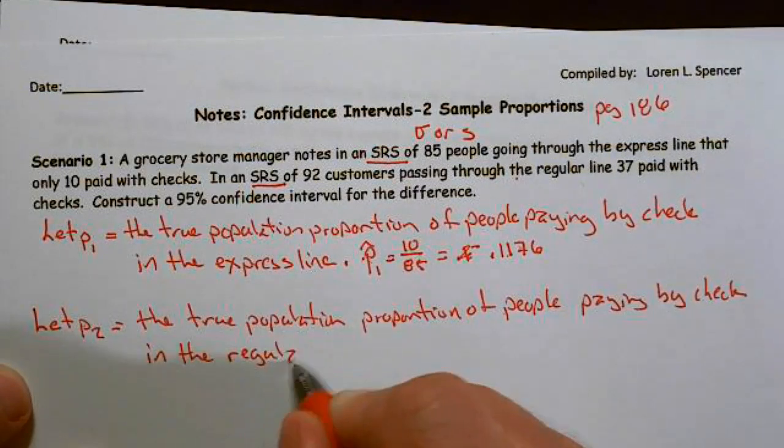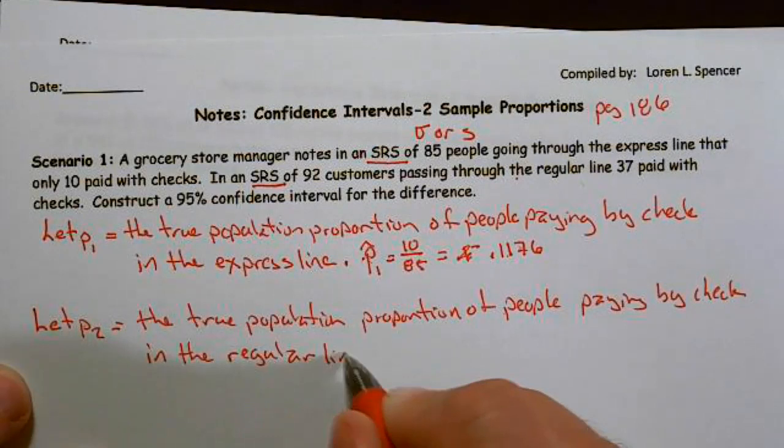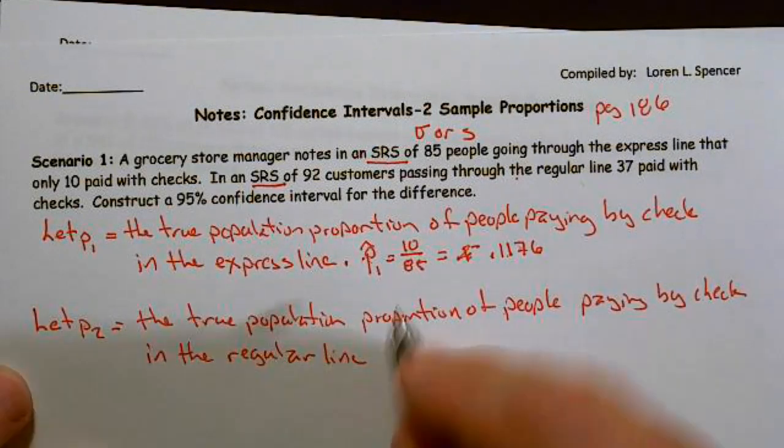I don't like people paying by check in the regular line, but that's okay. They got to buy it somewhere if they're paying by check. All right. So they should go in the regular line because that's not the express line.